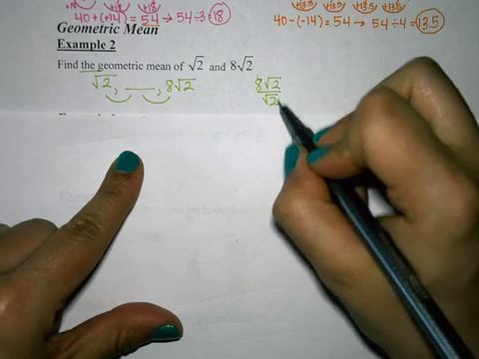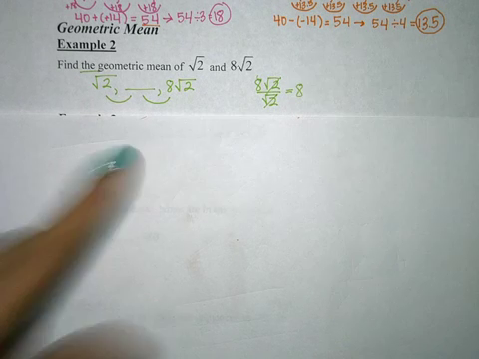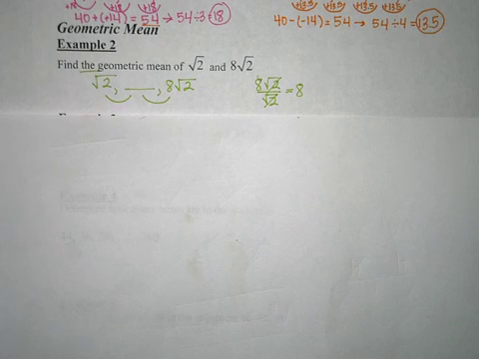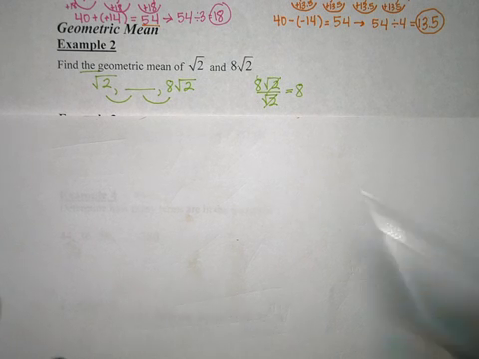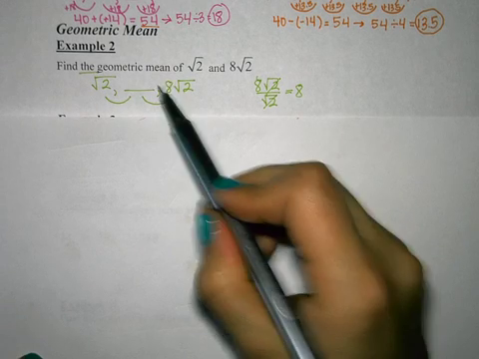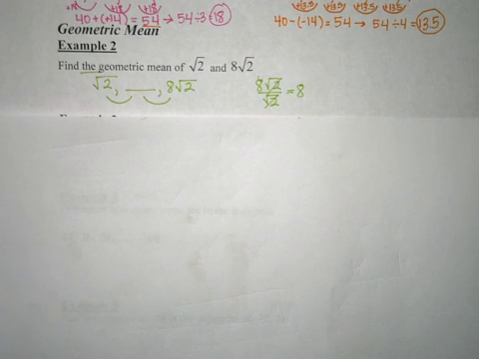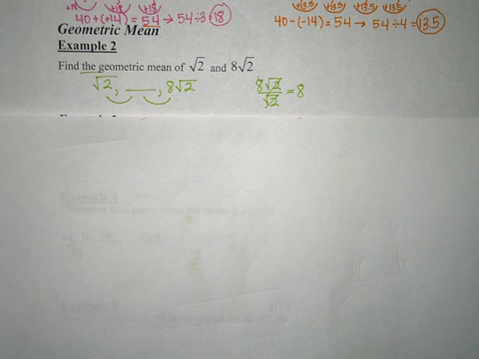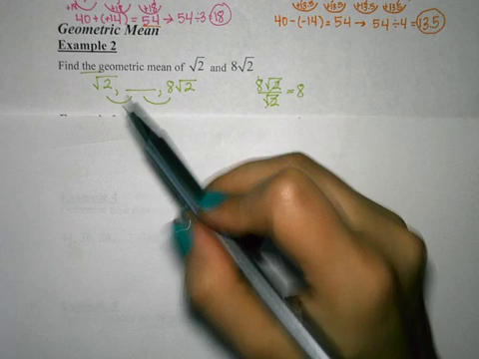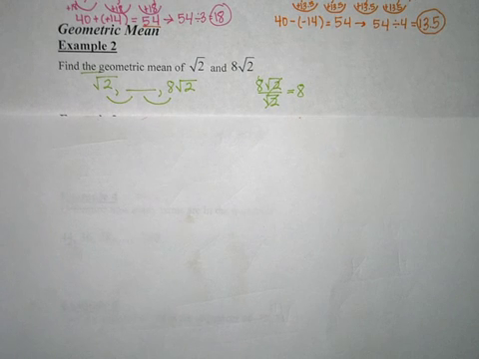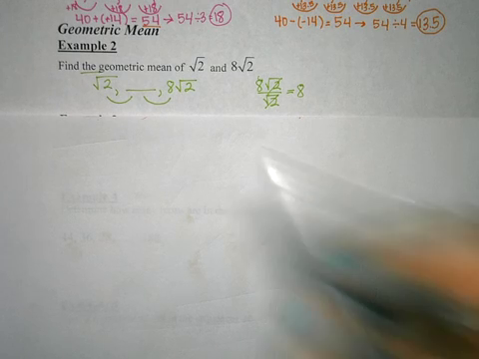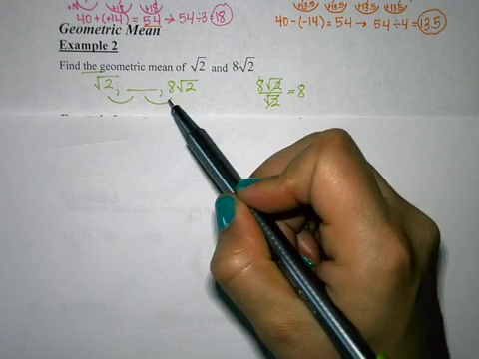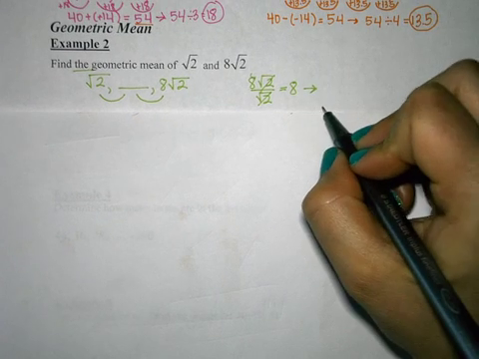So 8 root 2 divided by 2 reduces down to 8. In an arithmetic mean, after that told us how many numbers were in between. So that 8 tells us how many numbers are in between multiplying. But in order to find the R, I had to divide by how many times I wanted to add the same number. Because I'm multiplying this time, I'm going to take the root of how many times I want to multiply that number. So because I'm multiplying the same number twice, I'm going to end up taking the square root.